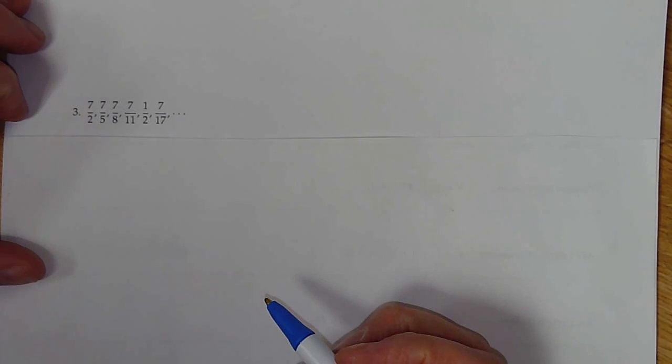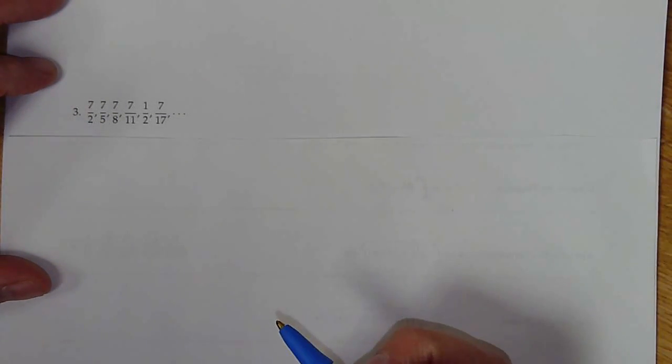All right, we're going to look at seeing if we can find the pattern for number 3. So I have 7 halves, 7 fifths, 7 eighths, 7 elevenths, 1 half, and 7 over 17. If I look at these, the thing that I notice is they all have a 7 in the numerator except for the second to last one. So I'd like to convert that one so it also has a 7 in the numerator so that hopefully I can find a pattern here.